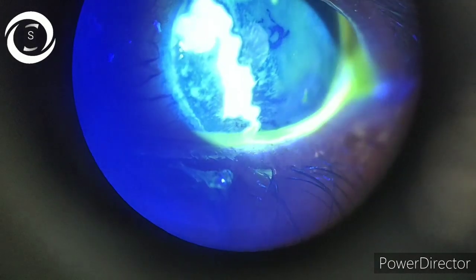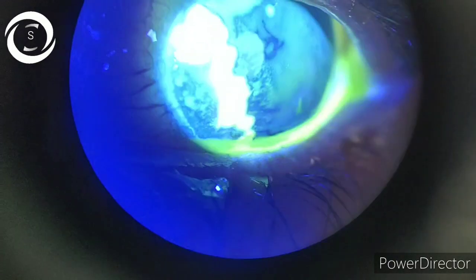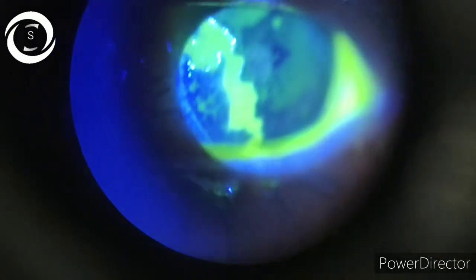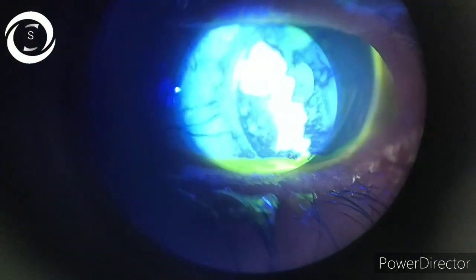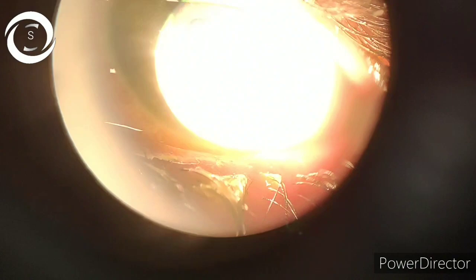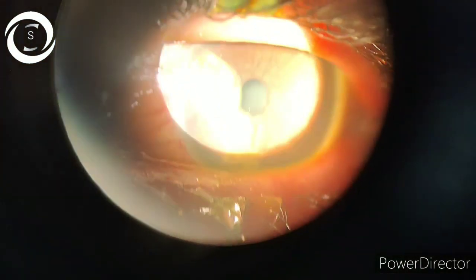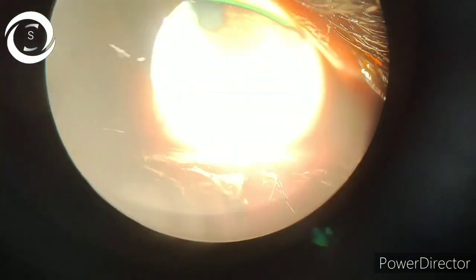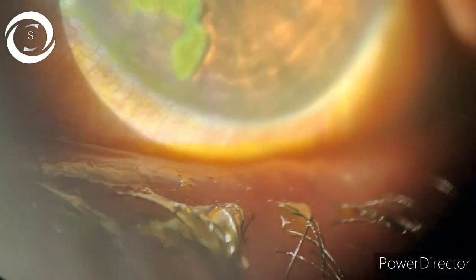Now, epithelial debridement can also be done in resistant cases to reduce the viral load and protect the healthy nearby epithelium, as well as to decrease the chances of underlying stromal keratitis.